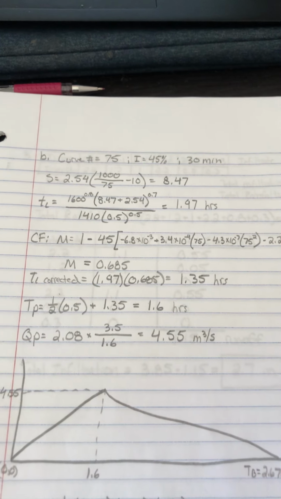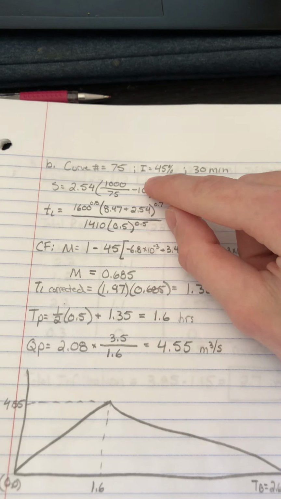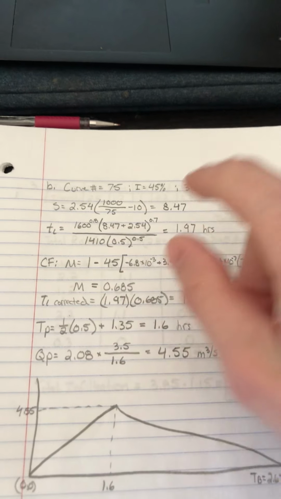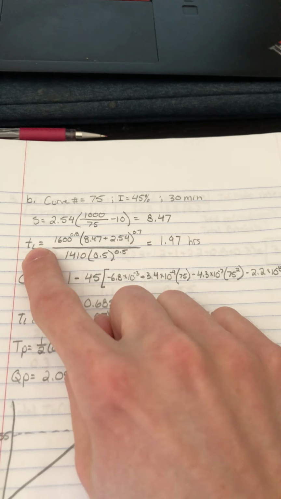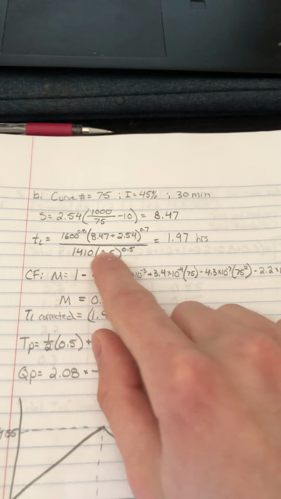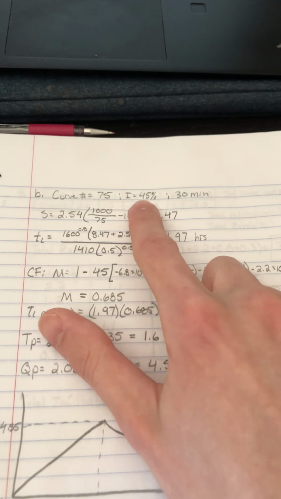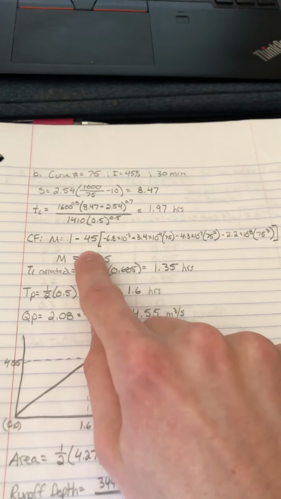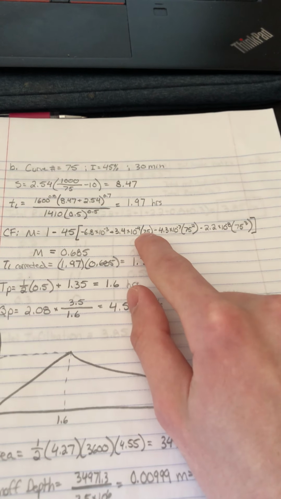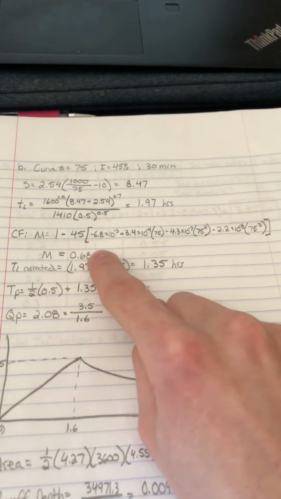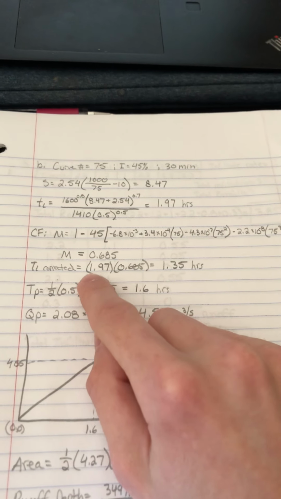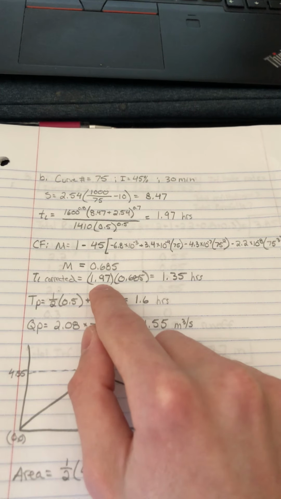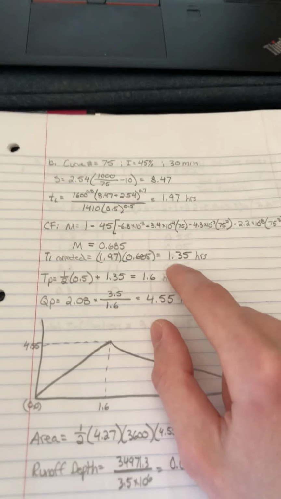So for the second part, the only thing different is the curve number and the I value. So we can find the S by plugging in the curve number, and then once we get S, we can find the TL using the same equation. And then since I is equal to 45%, we have to do a correction factor. So here's all my values plugged in. You got to plug in the curve numbers, and my correction value is 0.685. Multiply the correction value by TL to get TL corrected.